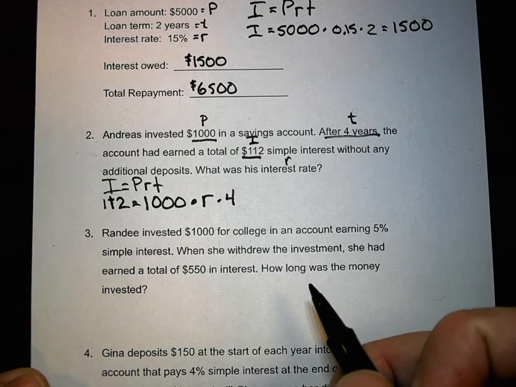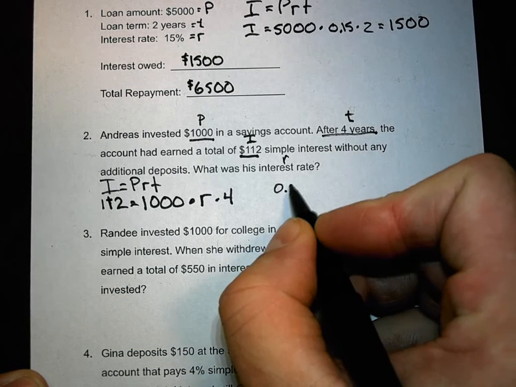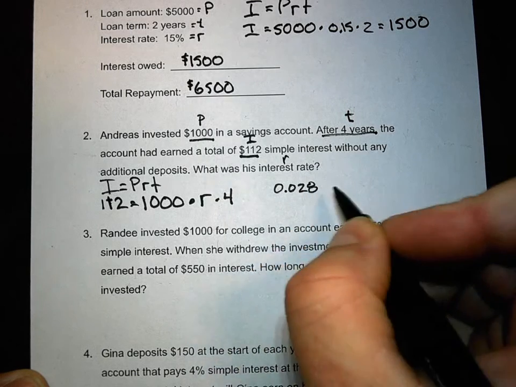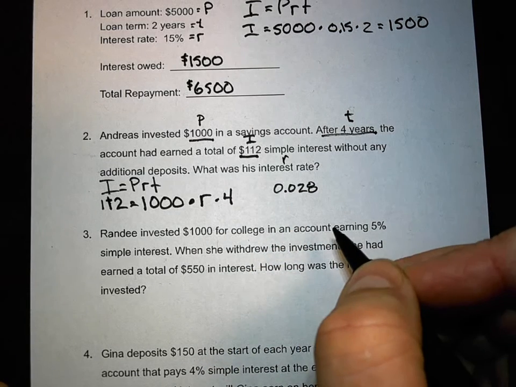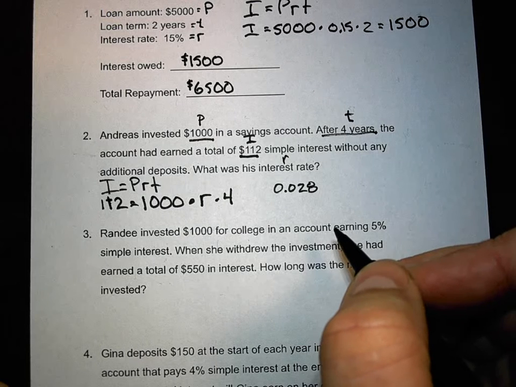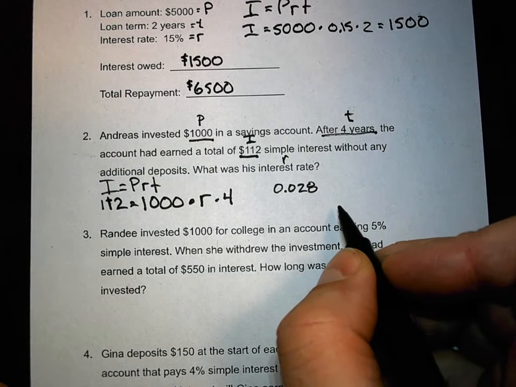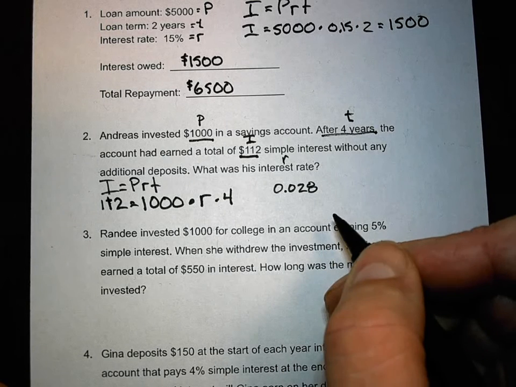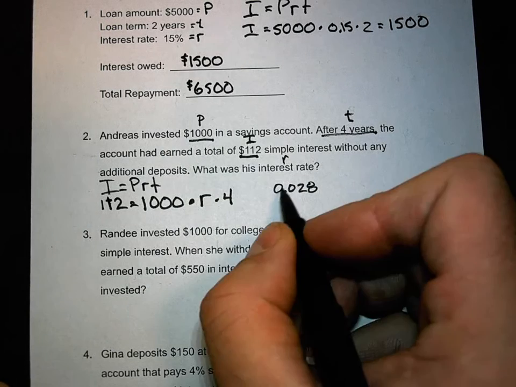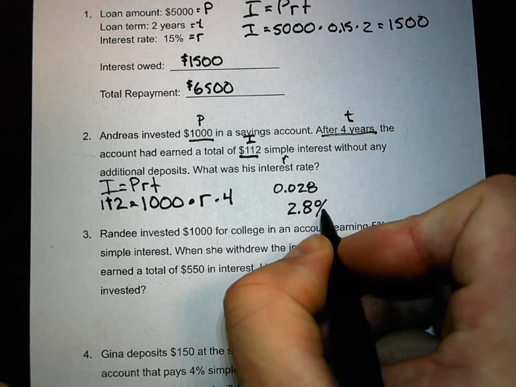What'd you get, Reed? 0.028. How many of you have gone into a bank and seen them use decimals as the interest rate? They always put it in percent. So how do I get this to a percent? Remember, a percent sign has 2 zeros, so I go back 2 spaces, which gives me 2.8%.